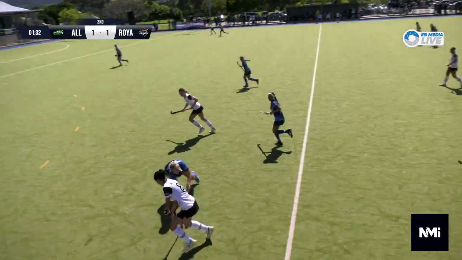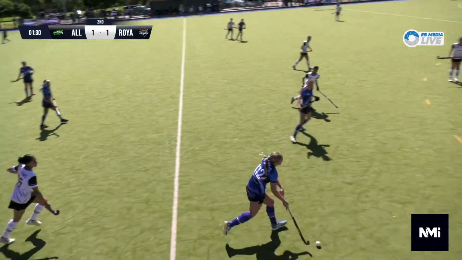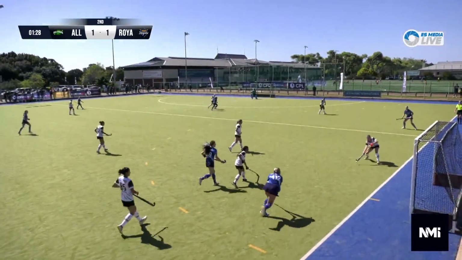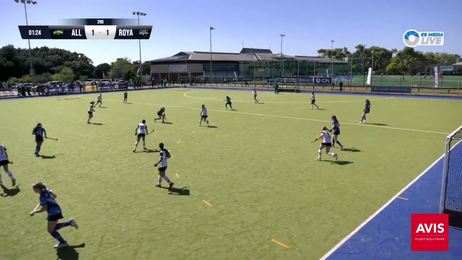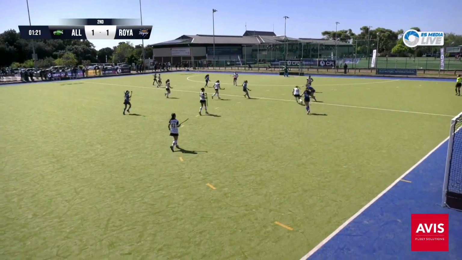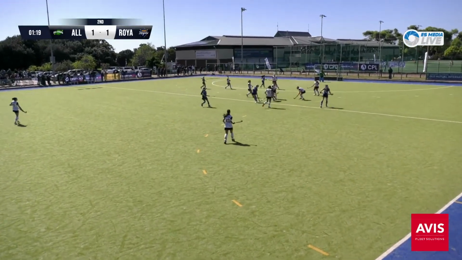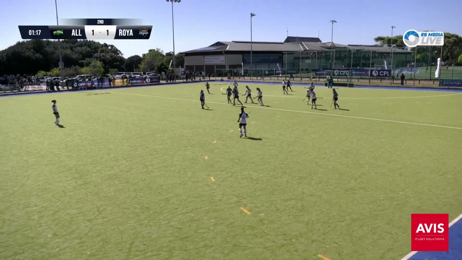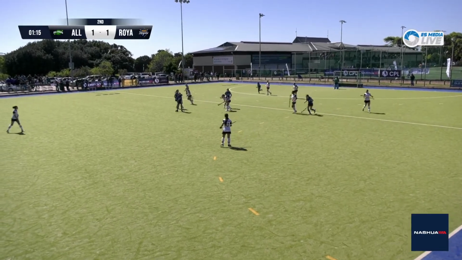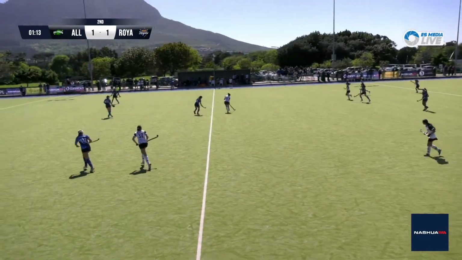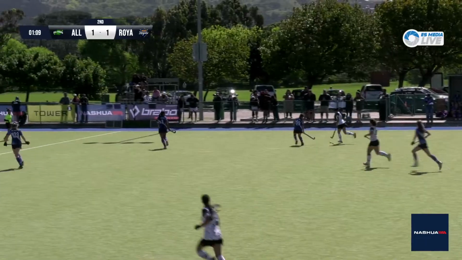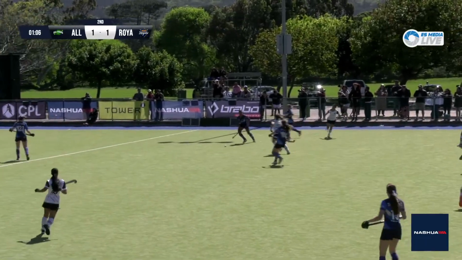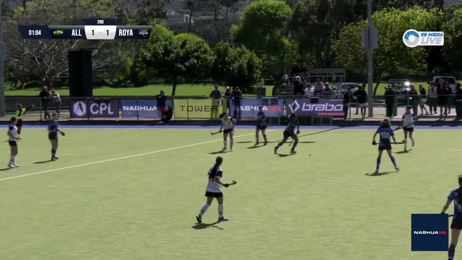Blind pass, intercepted. So it was Tatum McDonald who tried to run that ball after interception, and now it's the Royals who've won it. And they've lost it. There was an infringement, and All-Stars now working it out through Tatum McDonald.